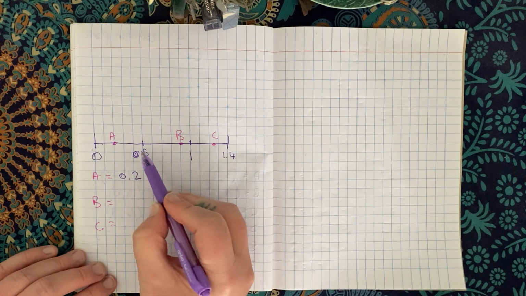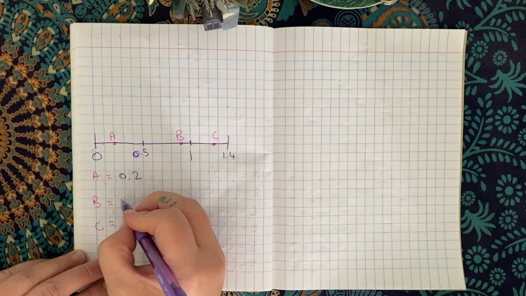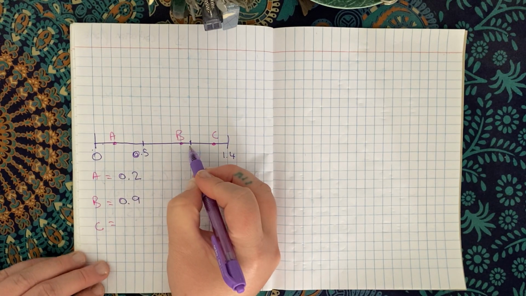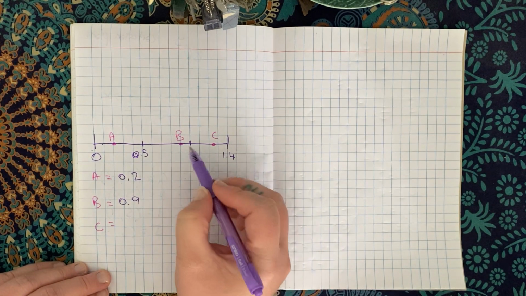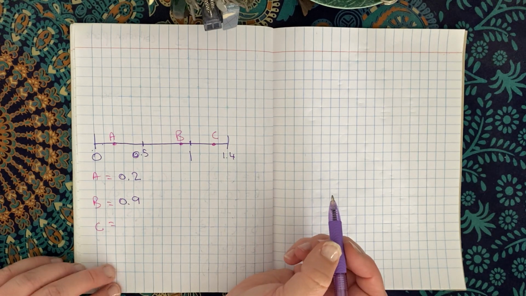Now I can do it in two ways. I can count up from here, 0.5, 0.6, 0.7, 0.8, 0.9, or I can just recognize that it's 1 under 1. So 0.1 less than 1 is 0.9. I don't mind which way you want to think about it.